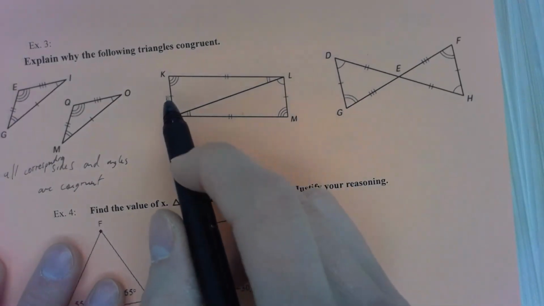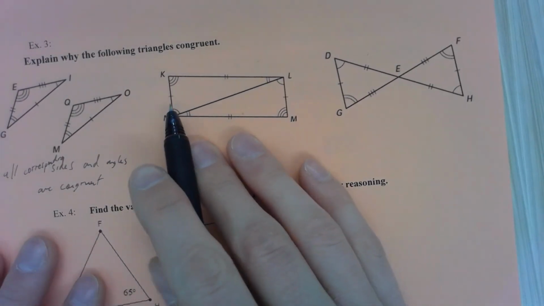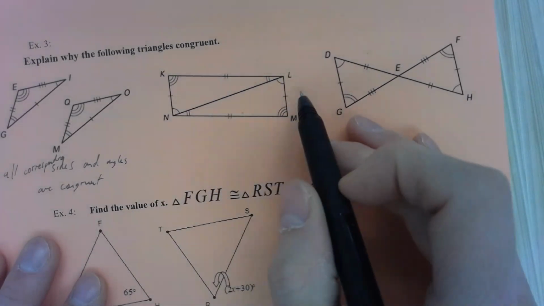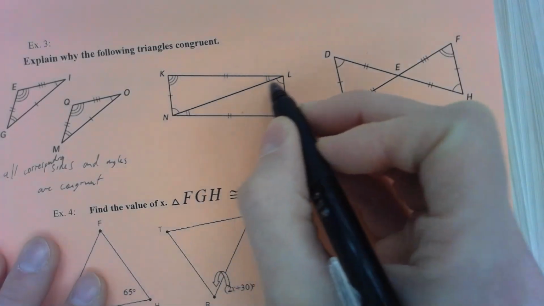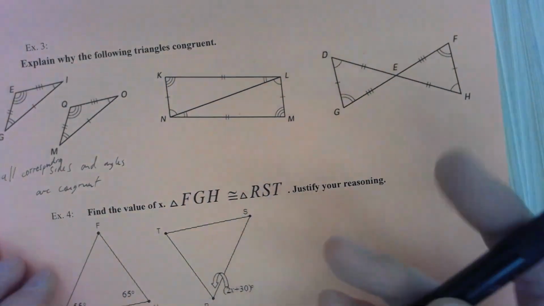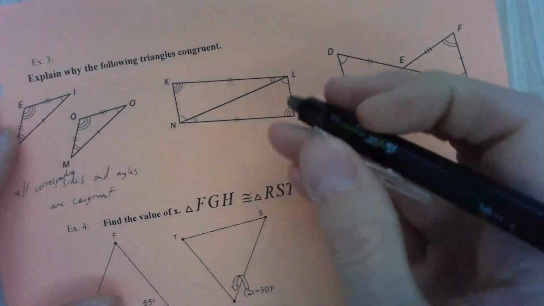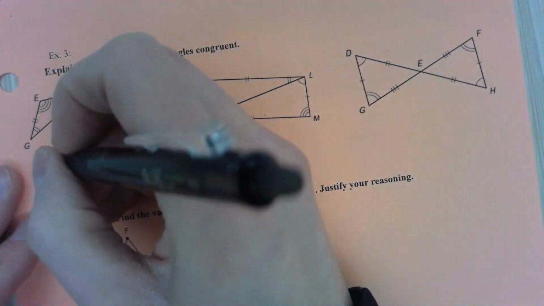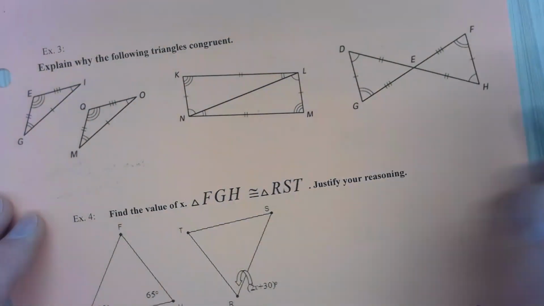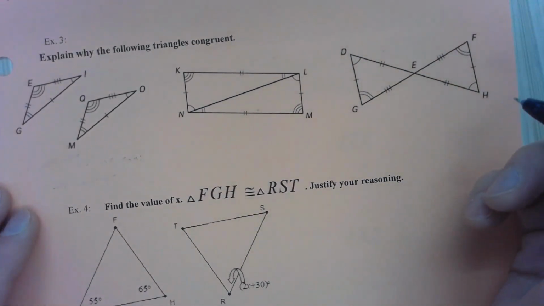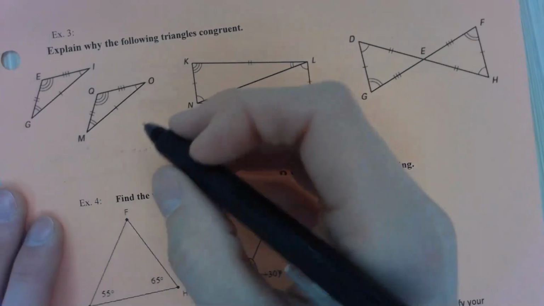Here we got this one's congruent to that one's congruent to that one. We got all 3 angles are congruent, and they share this side, LN. So if we were to be doing this in a proof, say, we could do that. We're going to write these as proofs. Just get in the habit. Well, no, we'll be formalizing our proofs a little bit more in the next section. But we do want to explain with words why they're congruent.